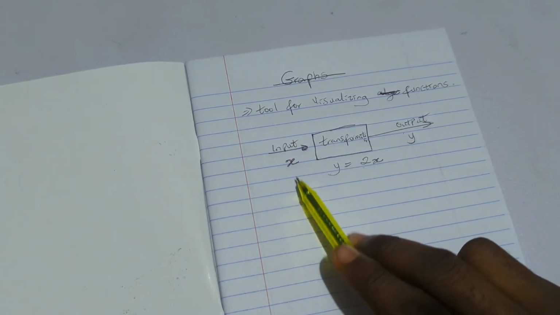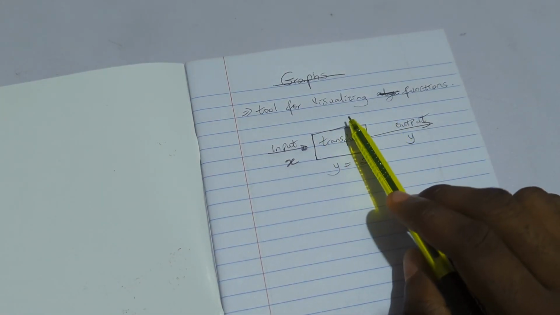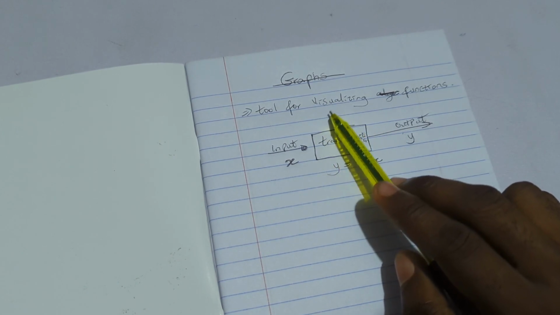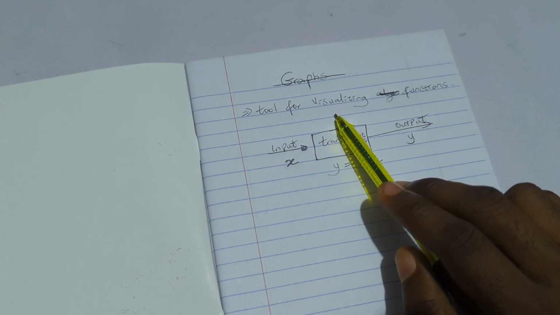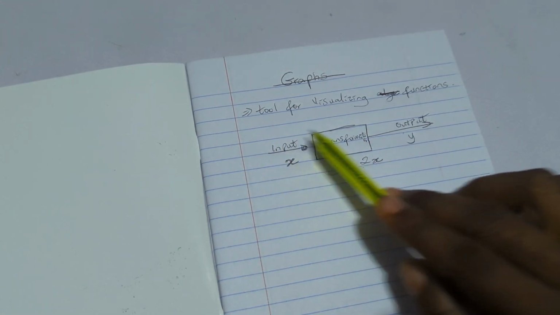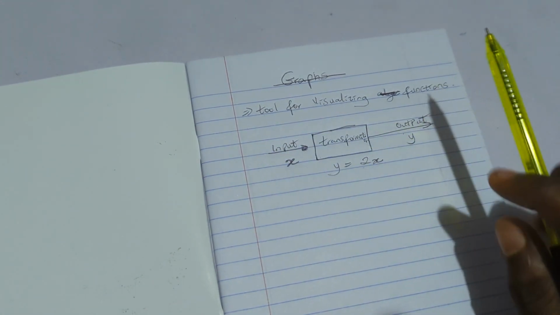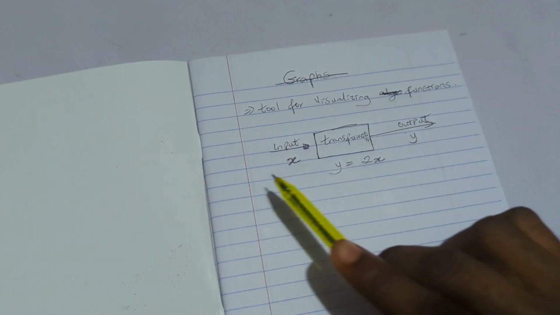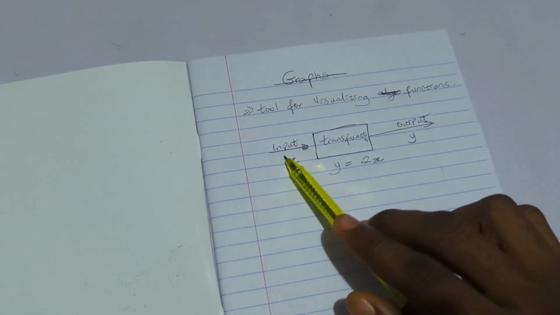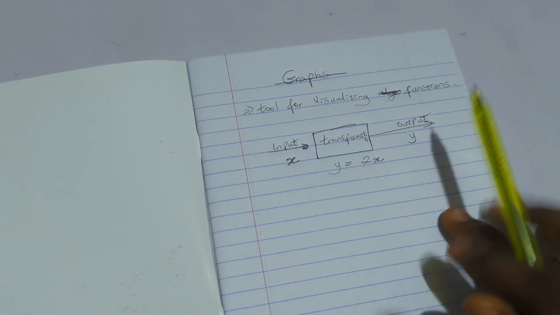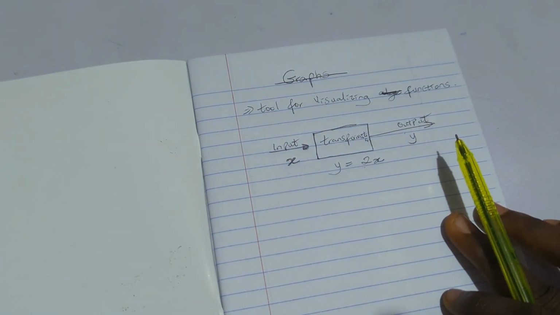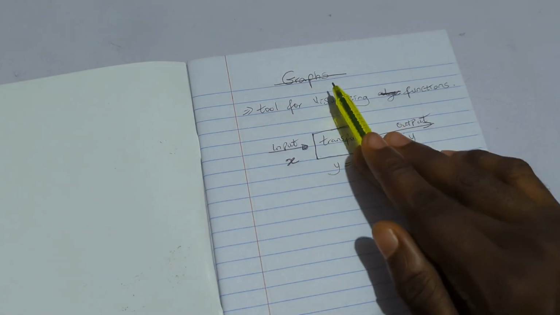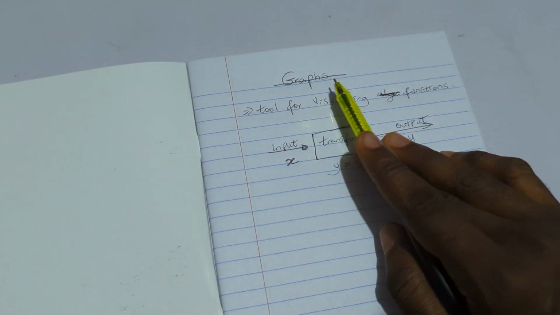When we want to plot our graph, we are basically having a way of visualizing how the input and the output of that function are behaving. We want to see, if I do anything to the input, what will be the output, in a way that we can see for ourselves. That is the point of graphs, right?